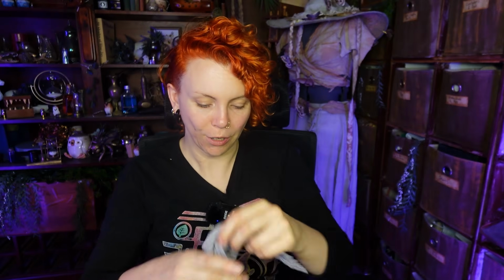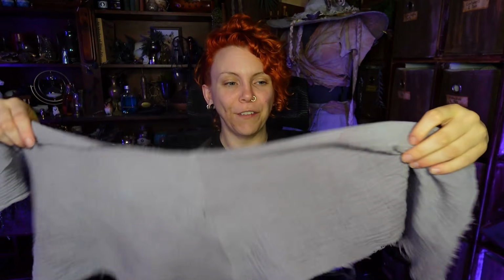I do want an extra capelet-y thing that's more like summer weather, light and breathable. So for that, I have this cotton that I chucked in my grey dye pot earlier. And what I've done is I've cut out two pieces that are basically this shape and sewn them together on one end and left it open on the other.